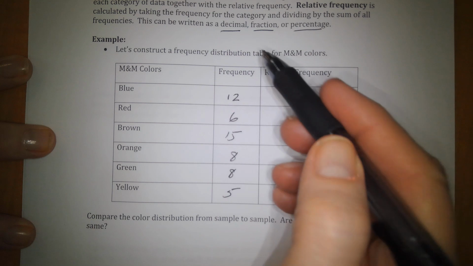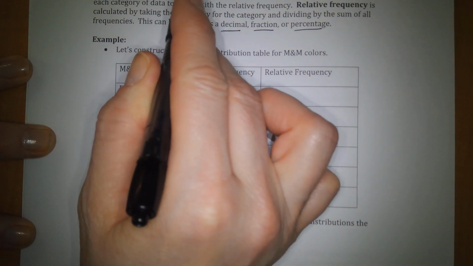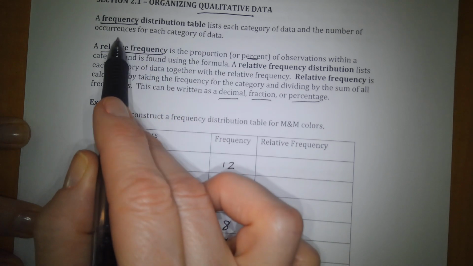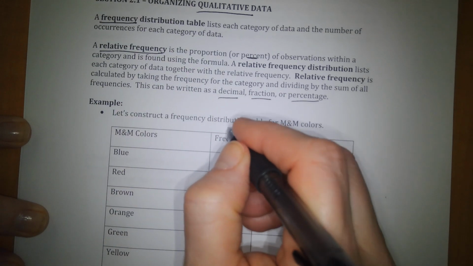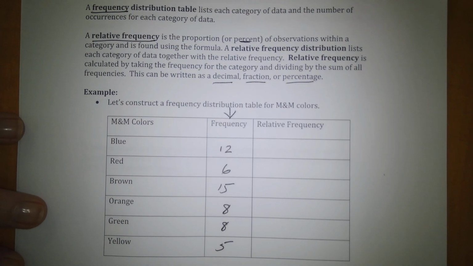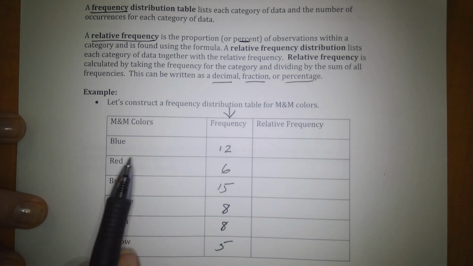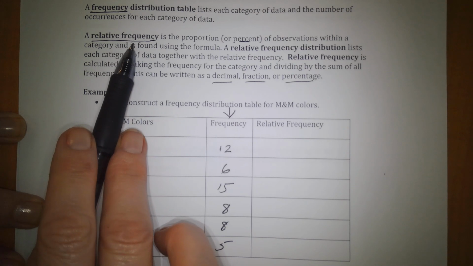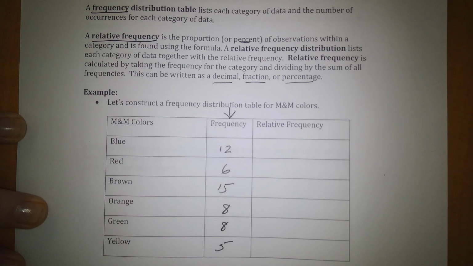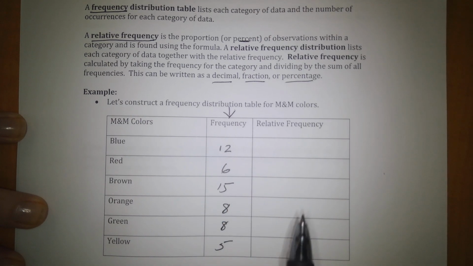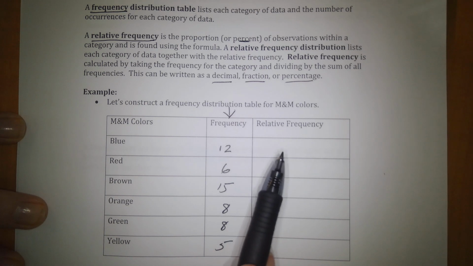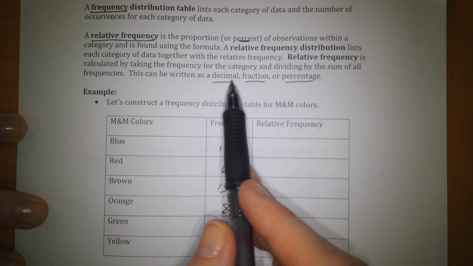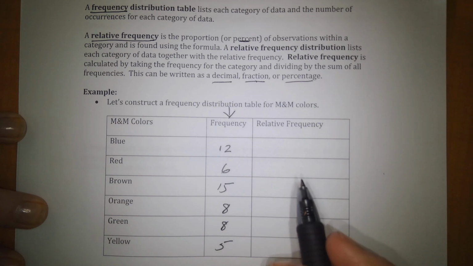So this is what we would call a frequency distribution table. Remember, a frequency distribution table simply just lists all of the occurrences. And that's what we've done in this column right here. This is a frequency distribution table. We are done. If we want a relative frequency distribution table, we fill in the last column. This column tells me what percent of the bag each color is. And we could write those as fractions, decimals, or percentages.